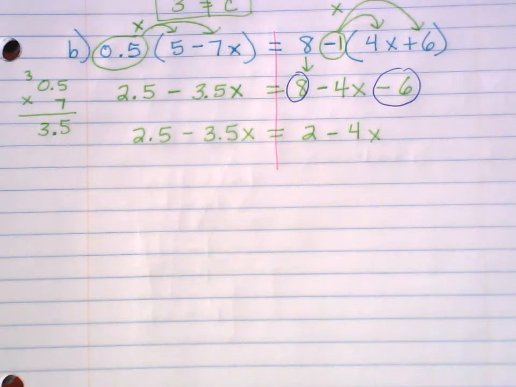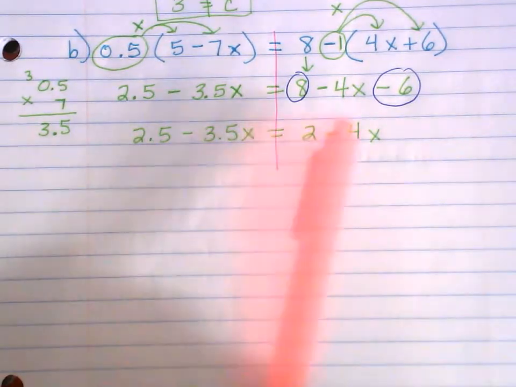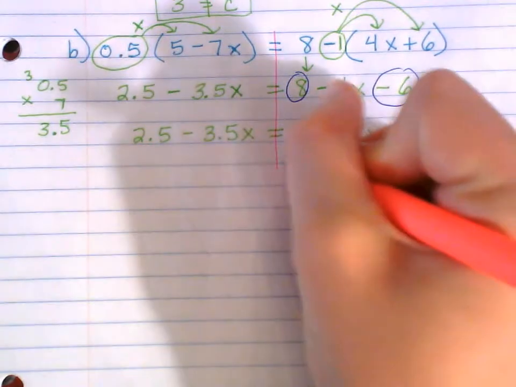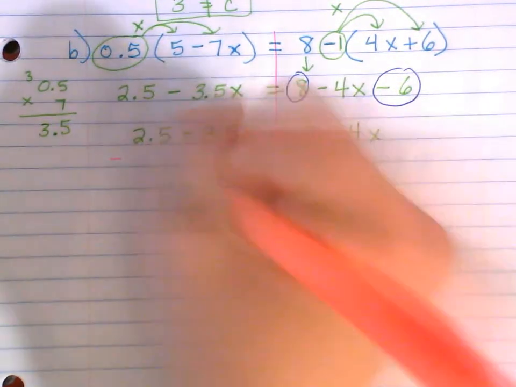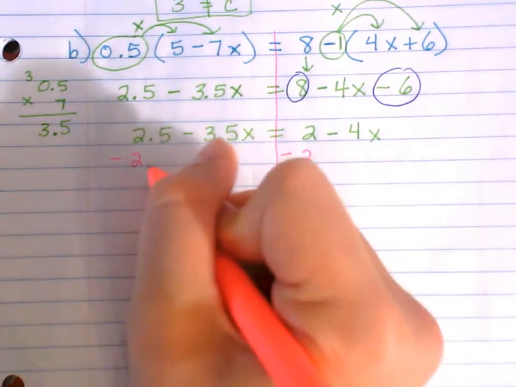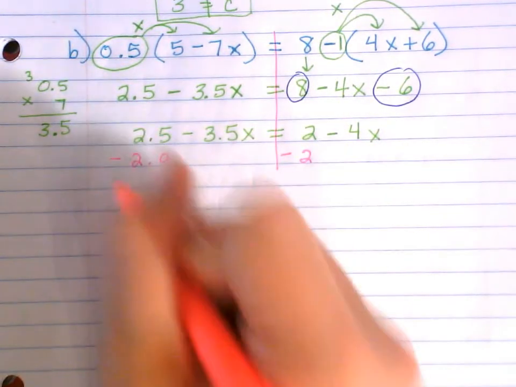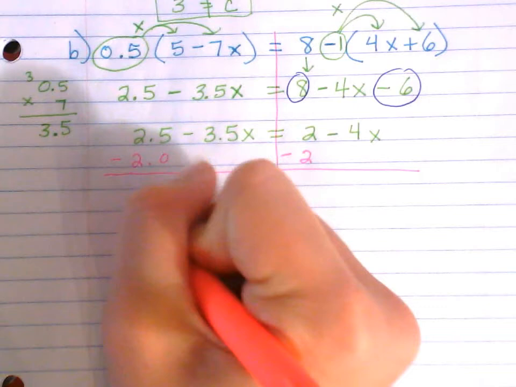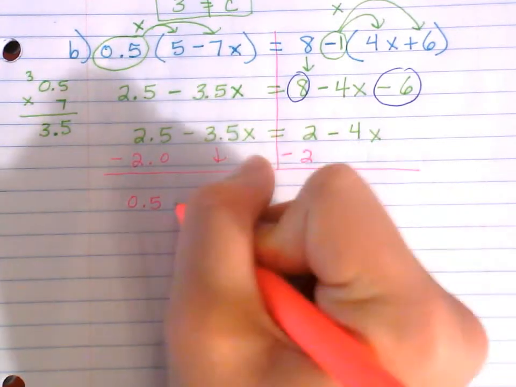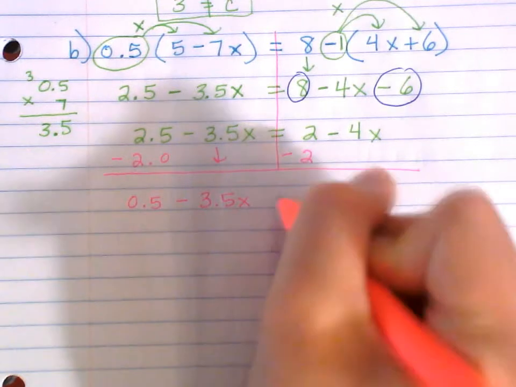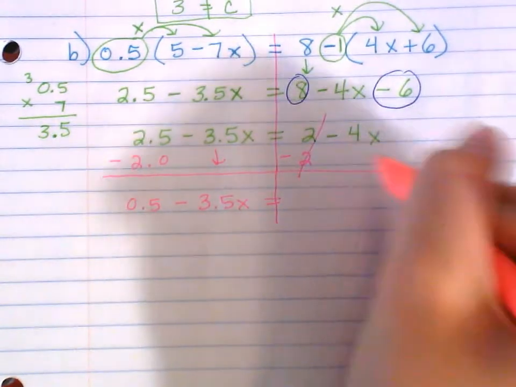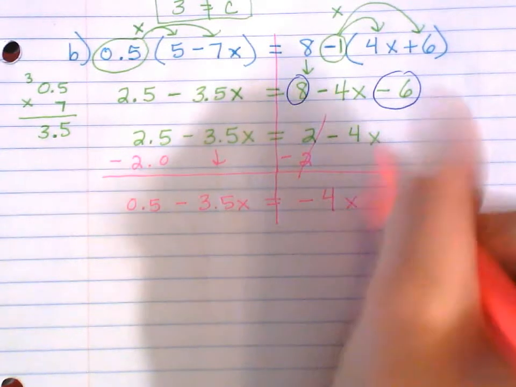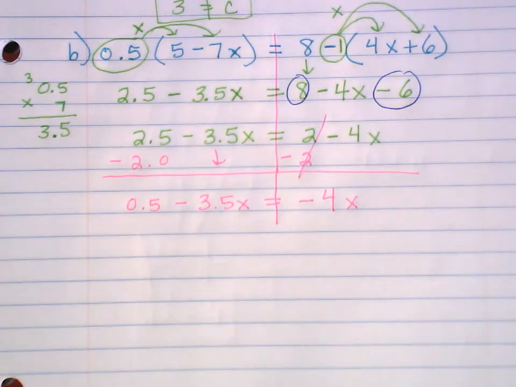Okay? Combine like terms. So we need to combine this 2.5 and the 2. You could subtract 2.5 or you could subtract 2. That 2 is a 2.0, so make sure you write it lined up there. 2.5 minus 2 is 0.5. Bring down the minus 3.5x. 2 minus 2 is 0. Negative 4x, not positive 4x, that's a minus 4x. So now we have to combine our variables. This negative 3.5x and the negative 4x.